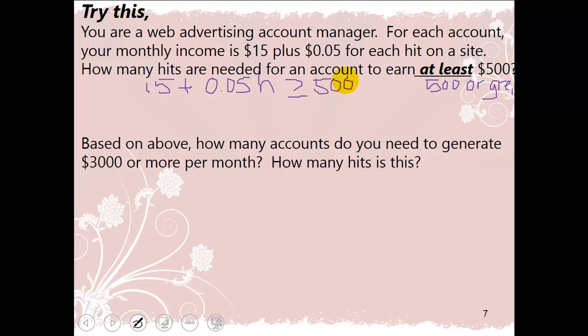I'm going to subtract 15. And I'm going to divide by 0.05. So that means my hits have to be, hold on, I need to calculate this real quick. I need 9,700 hits on that account to get $500 from it. That's a 7 here, folks.